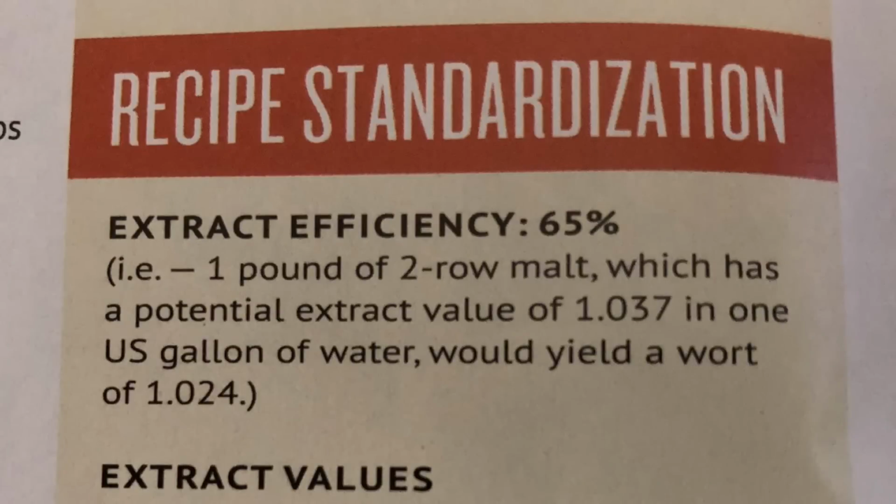I copied a recipe that was published in a recent issue of Brew Your Own magazine, and in that magazine they use an assumed extract efficiency of 65%. Now, no, they don't say Brewhouse efficiency, okay? Extract efficiency, 65%. I scaled it to what I think is my Grainfather extract efficiency.